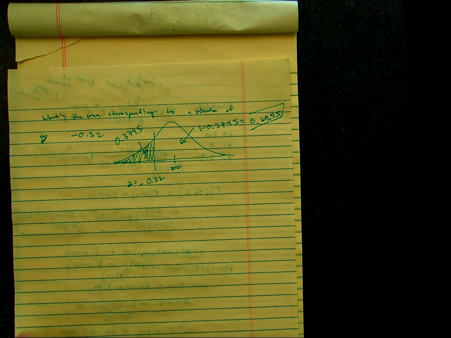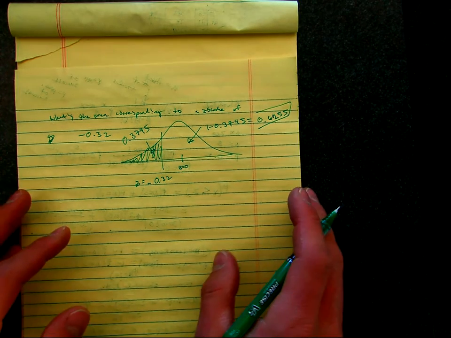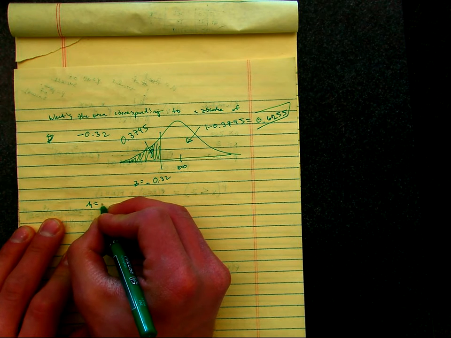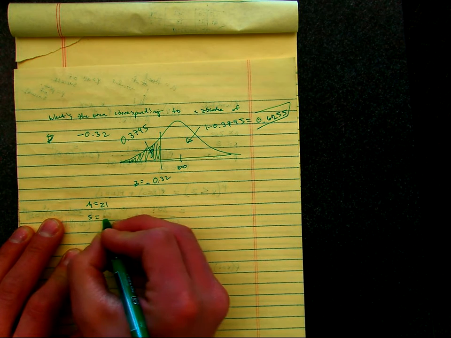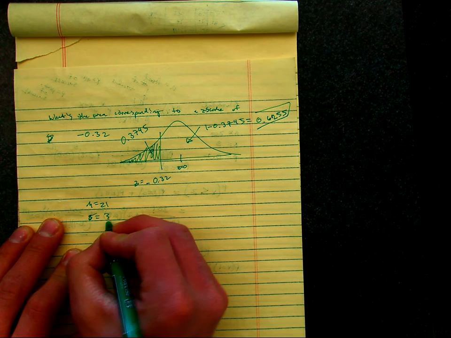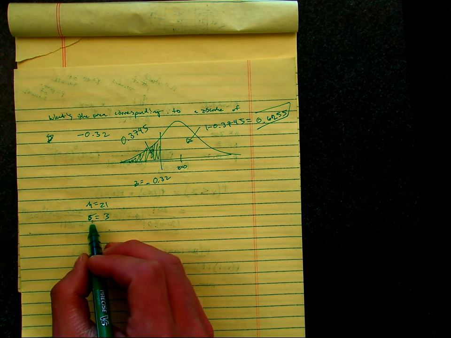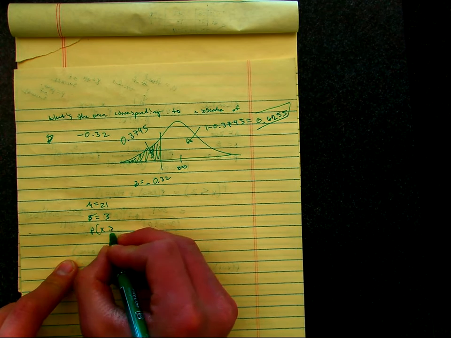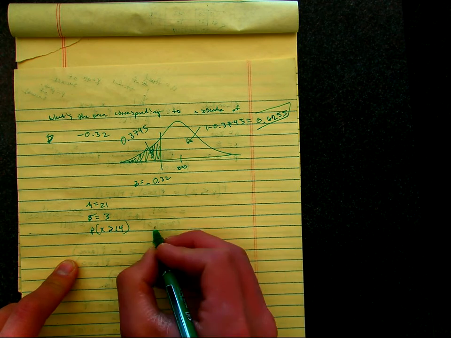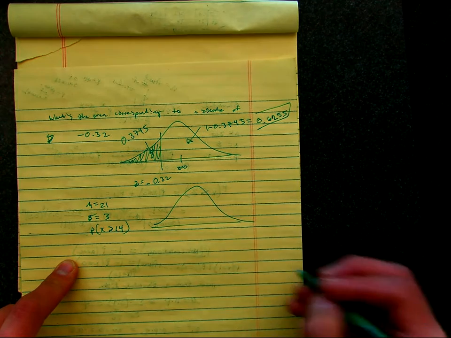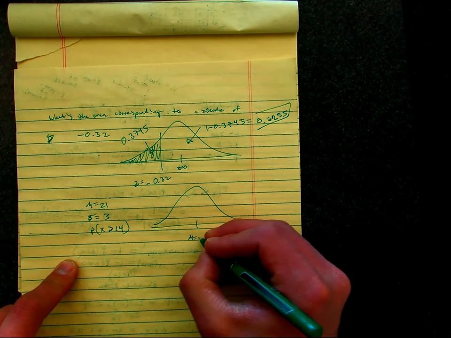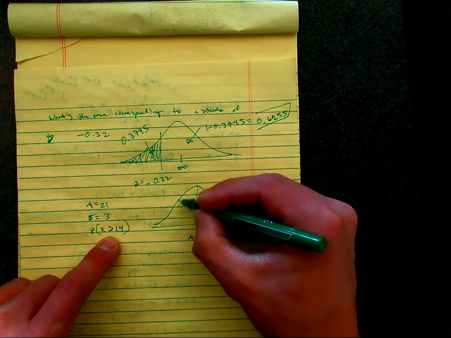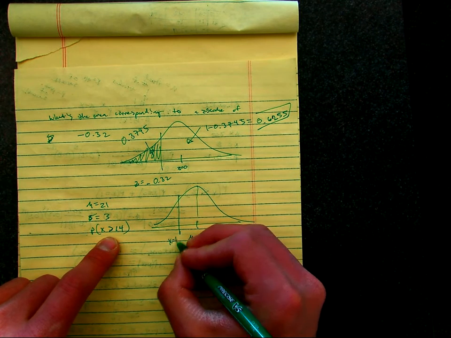Now, let's say we have a couple pieces of data. We have mu is 21, and sigma is 3. In other words, the population mean is 21, the population standard deviation is 3, and we want to do the probability that the x value is greater than 14. So what we'll want to do is sketch our curve, label our mu is 21, and that's the exact middle. Now, we want to figure out where x is greater than 14. Well, x equal to 14 is right there.